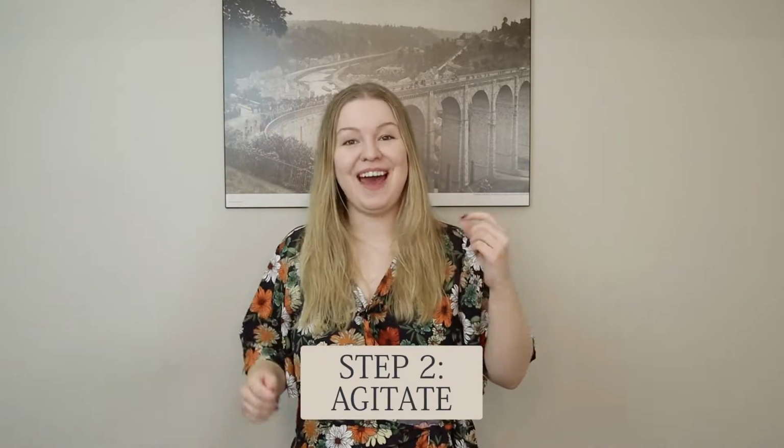For step 2, agitate, we want to essentially agitate or stir the pot a little bit. So once you've reflected their problem, you want to take the natural next step. If things don't change, if you don't solve this problem, if you allow it to keep going, what is the next natural step? And of course, it's probably going to be something that's a little bit worse. In my opinion, you don't want to go all the way to the extreme worst case scenario, partly because it might not be realistic.